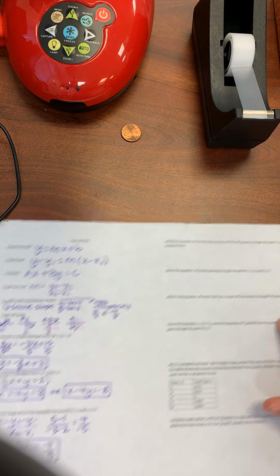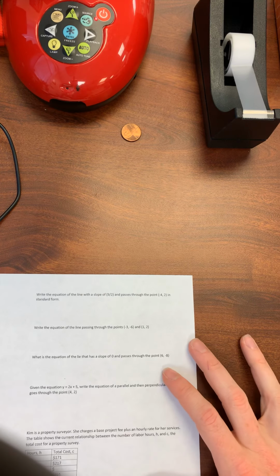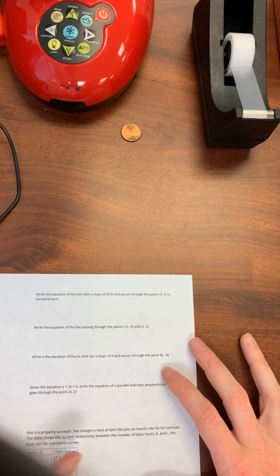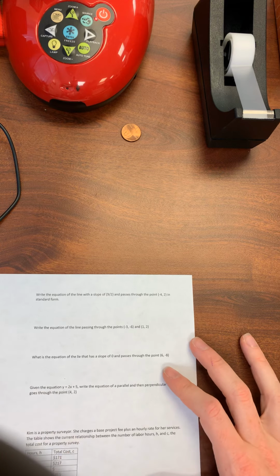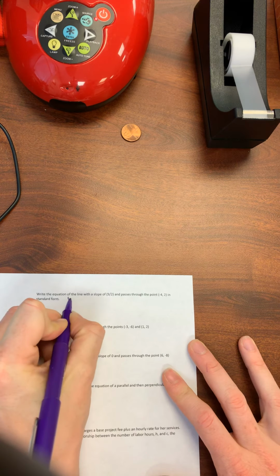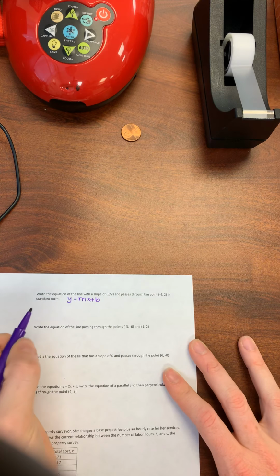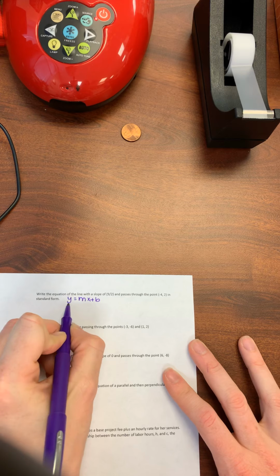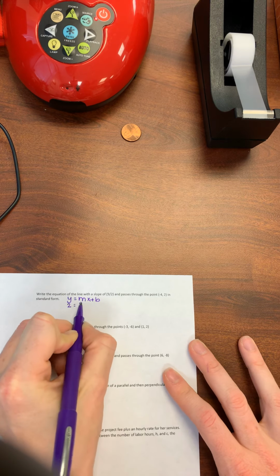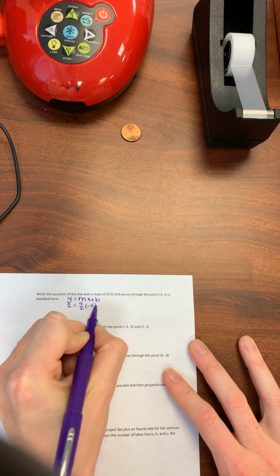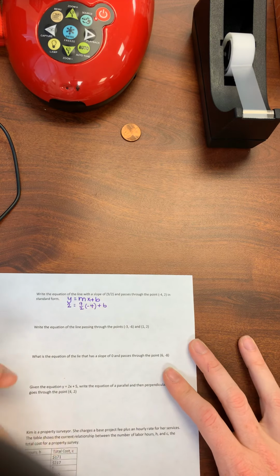All right, the next part of this talks about writing equations. It says write the equation of the line with a slope of 9/2 and passes through the point -4,2 in standard form. So I'm going to start with slope-intercept form. And I'm going to say, let's see, y would be 2. My slope would be 9/2. X would be -4 plus b.